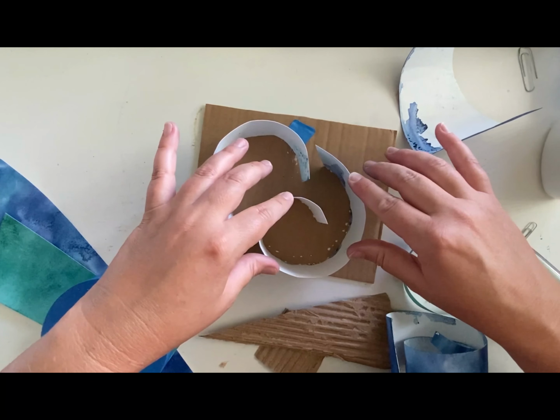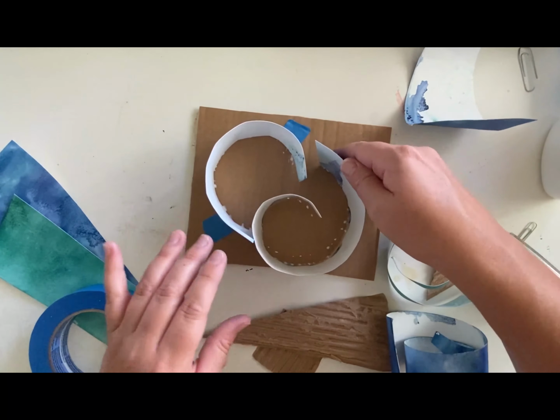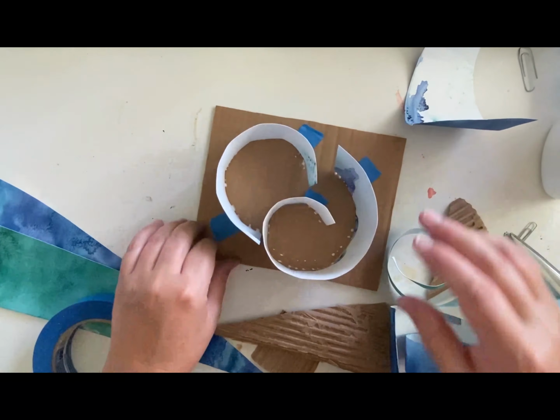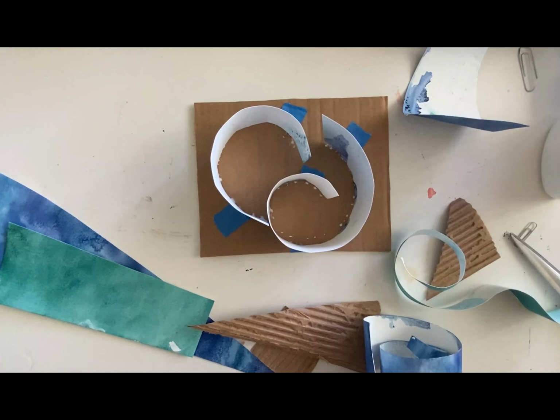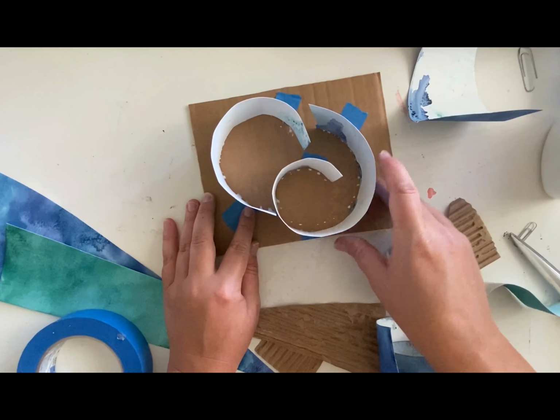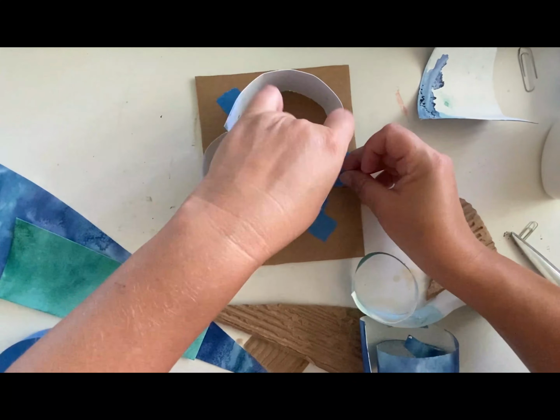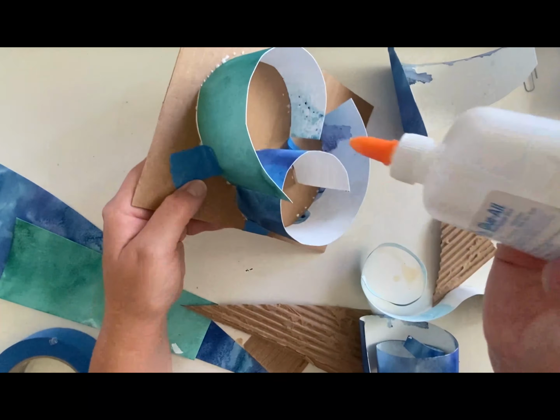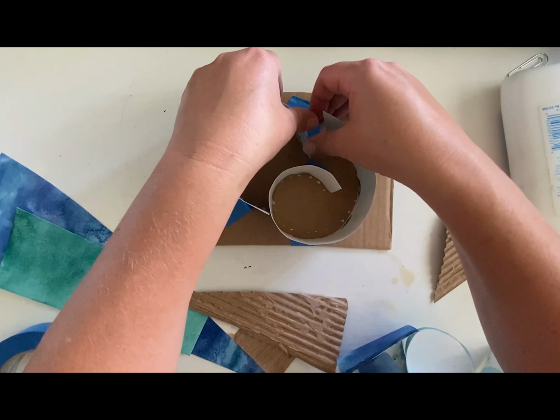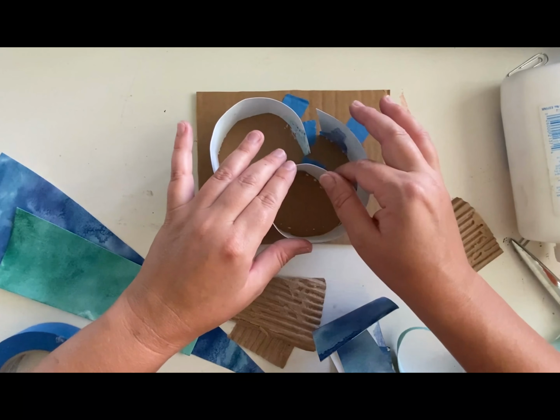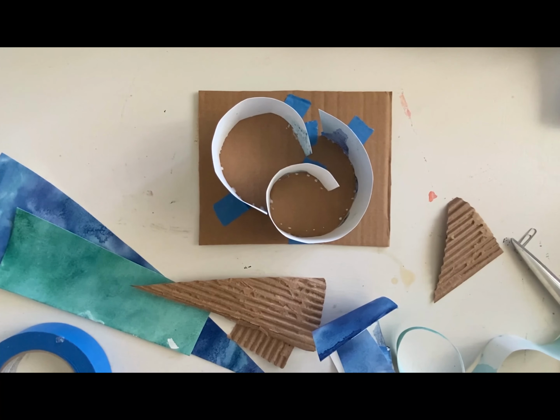You could use hot glue, which would be a lot quicker. But if you do that, please be careful, because a hot glue gun burn does not feel very good, trust me. But if you do use your Elmer's, make sure you have some tape to put it in place. Otherwise, you'll be sitting there holding it forever.